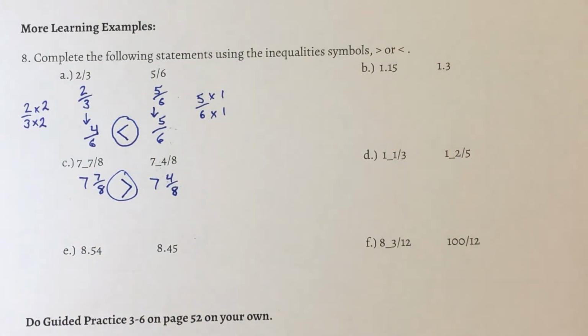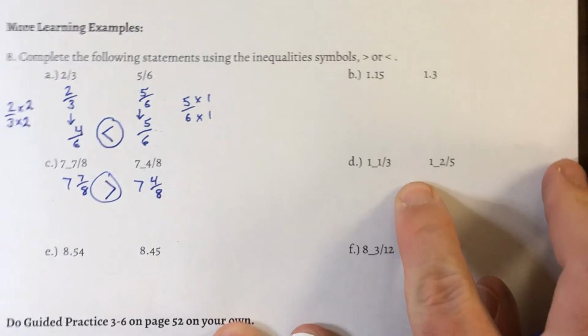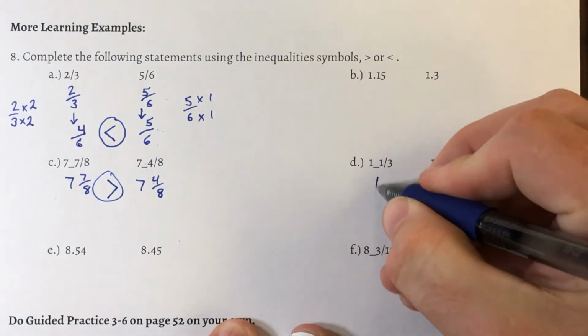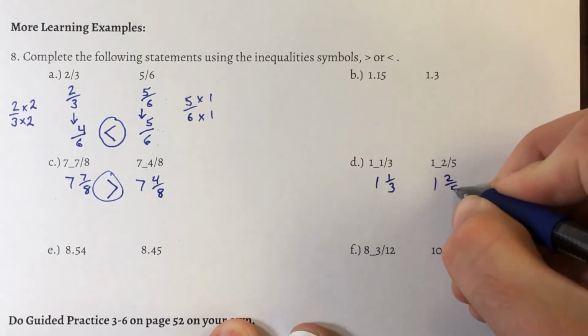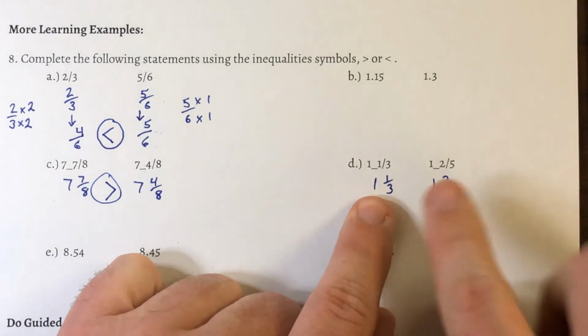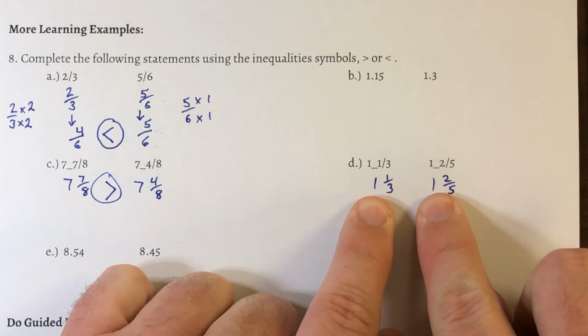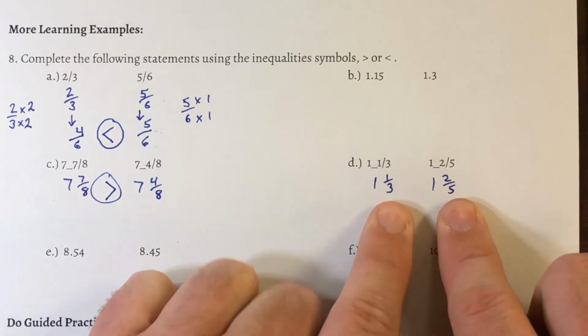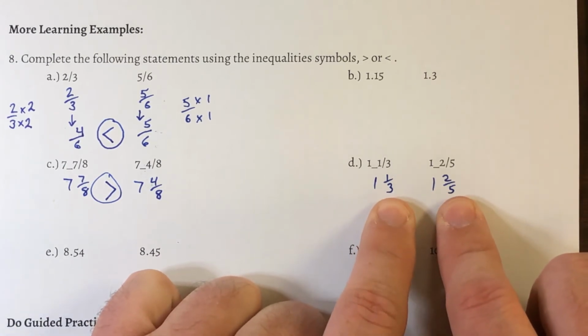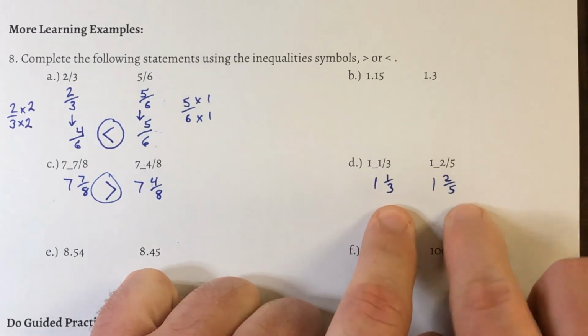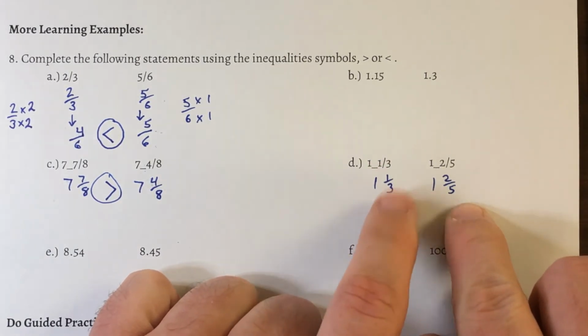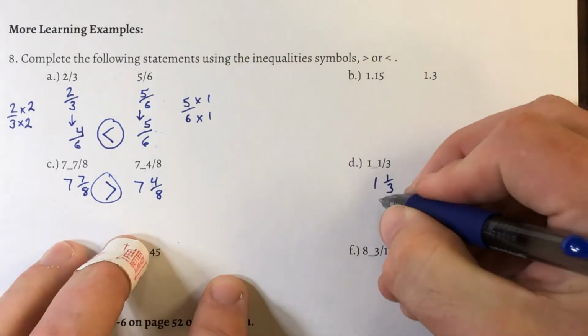Let's find another fraction. Ooh, over here. We've got 1 and 1/3 and 1 and 2/5. Our whole numbers match. They're the same. So that's no use to us. Let's look at the fraction. I have 1/3 and 2/5. The denominators do not match, so that means I cannot compare them yet. So I need to make the denominators match.